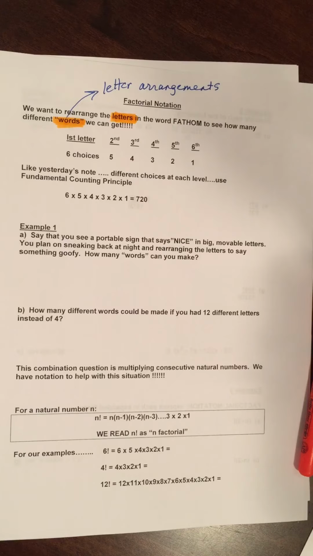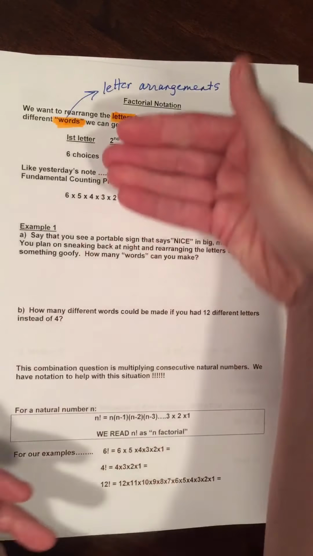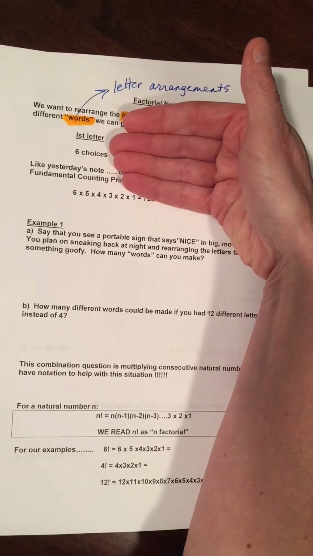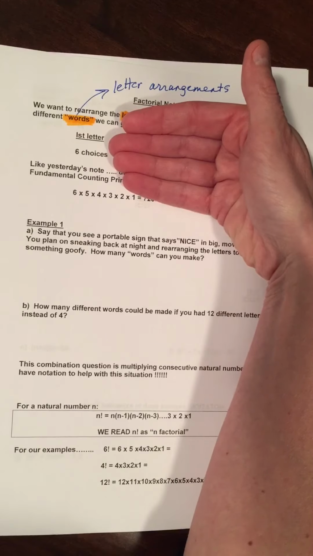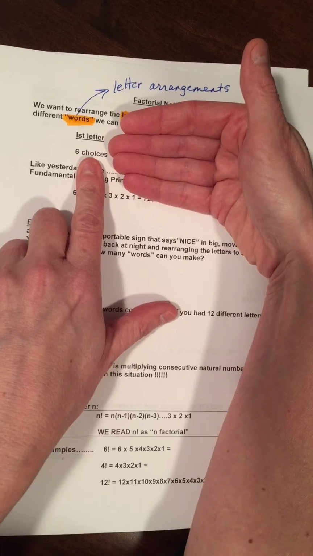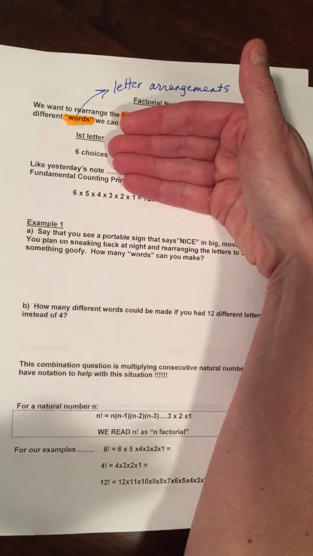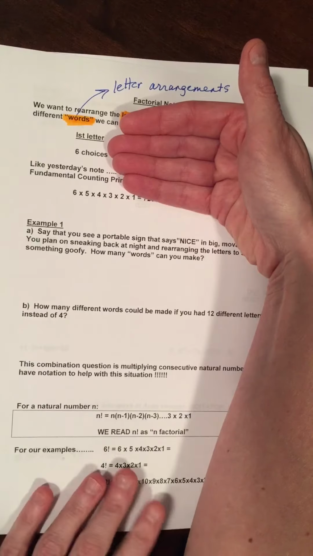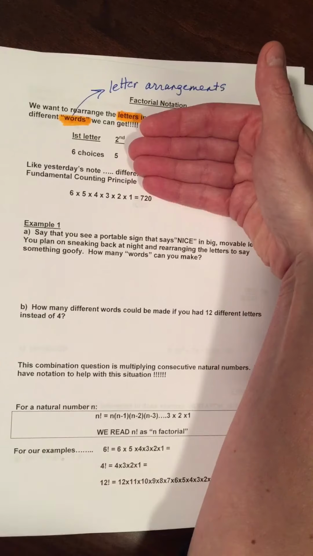If your hand goes in the bag and swishes around, how many choices do you have available? 6, because all 6 letters are in the bag. One comes out, sits on my desk. How many choices for the second pull? 5, because there's 5 letters in the bag.